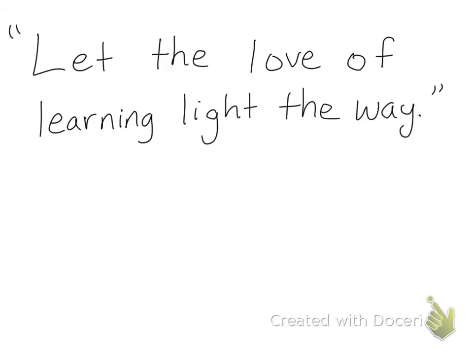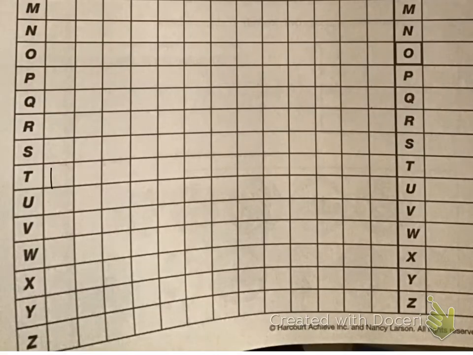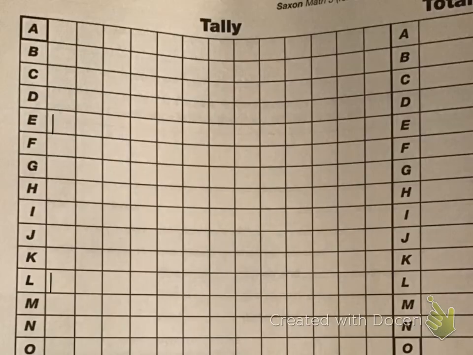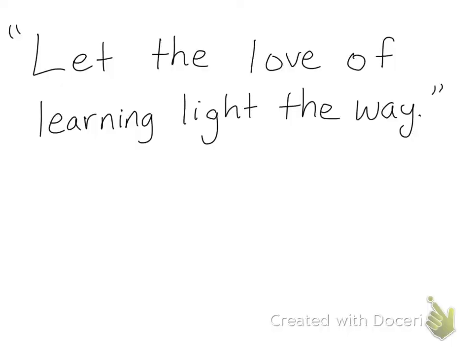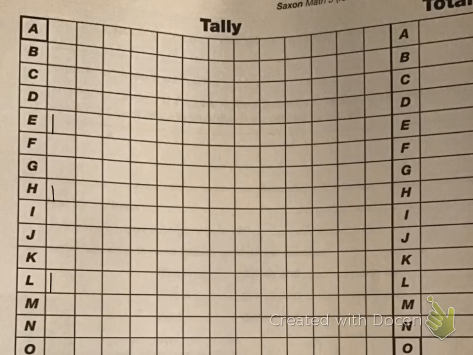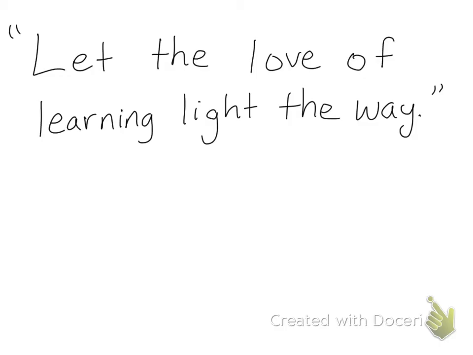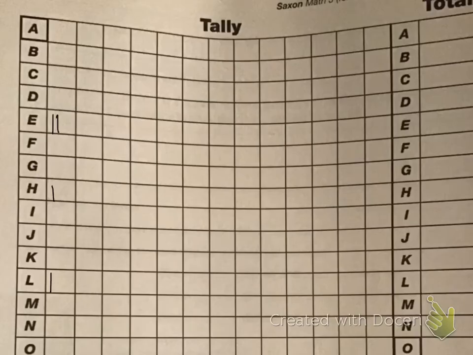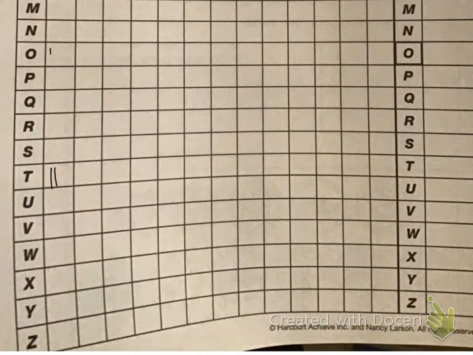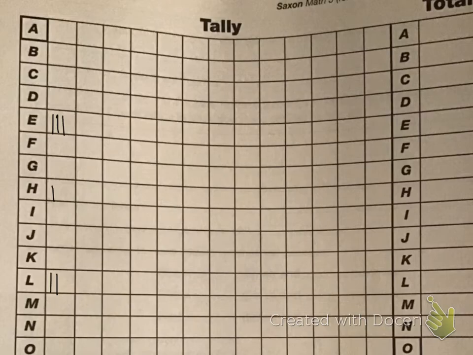T. And then we have another T. We have an H and an E. Then we have an L-O-V-E. So I'm going to mark a tally mark for L, tally mark for O, one for V, and one for E. Okay, and I'm going to keep going.